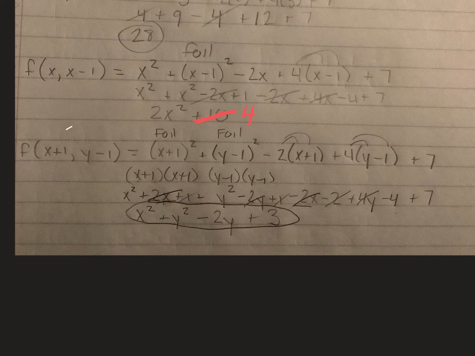Okay, and then for the last part of number 8, the x's become x plus 1s, y's become y minus 1s. So your function is now x plus 1 squared plus y minus 1 squared minus 2 times x plus 1 minus 4 times y minus 1 plus 7.